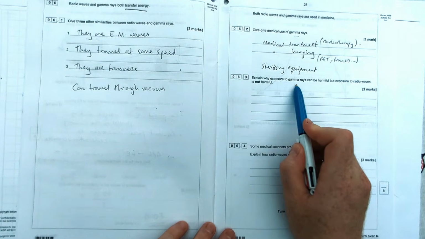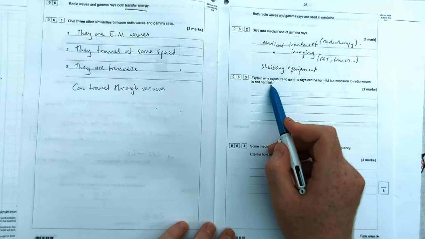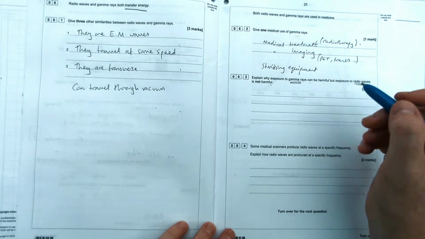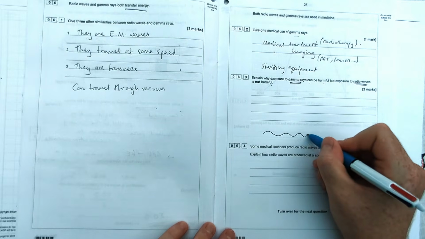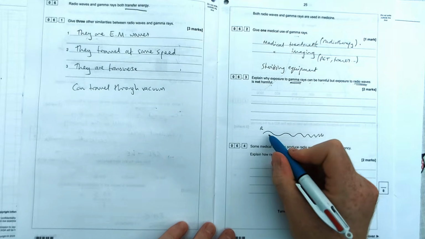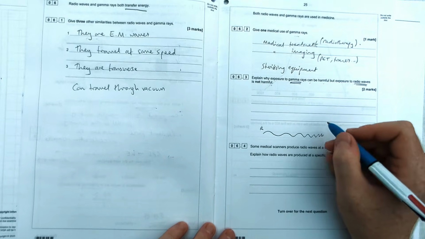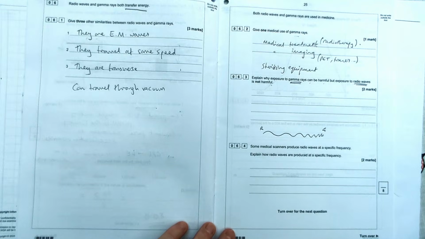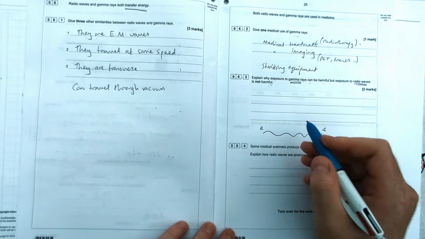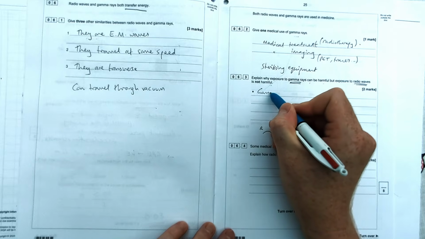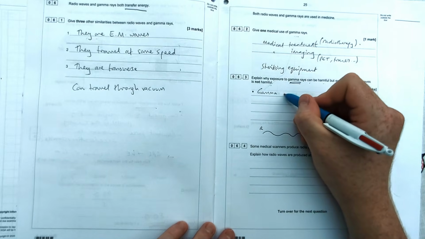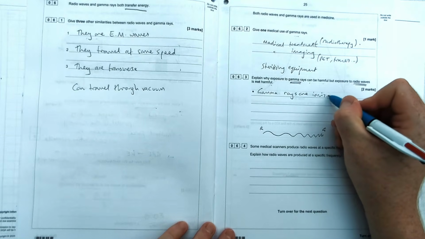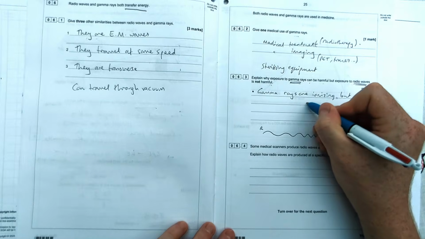How can exposure to gamma rays be harmful, but exposure to radio waves not harmful? We talked about similarities earlier. Next, we're going to talk about differences. They're both at opposite ends of the electromagnetic spectrum. Radio is at this end with a really long wavelength and low frequency. Gamma rays have a really short wavelength and a really high frequency. Because of this, gamma rays are ionizing, like X-rays and UV rays. Gamma rays are ionizing, but radio waves are not.